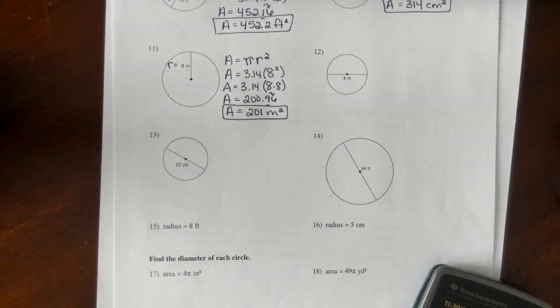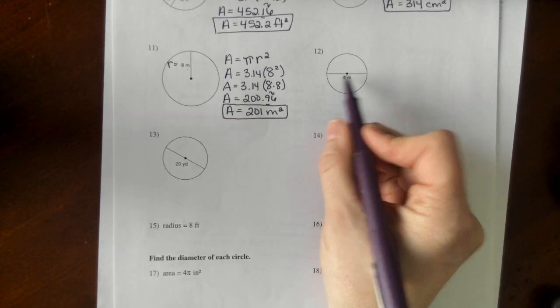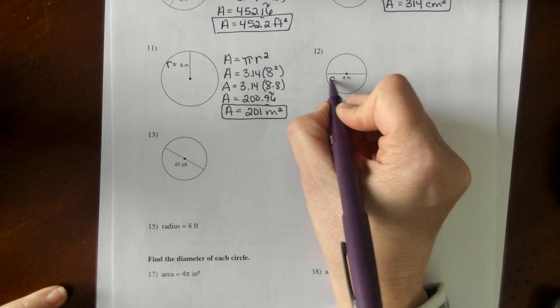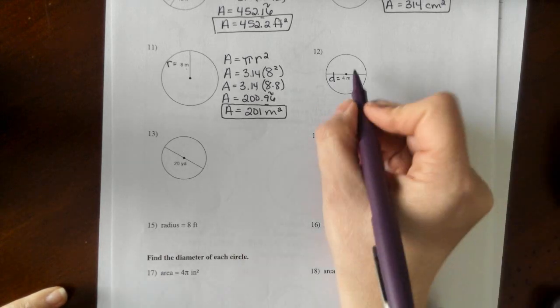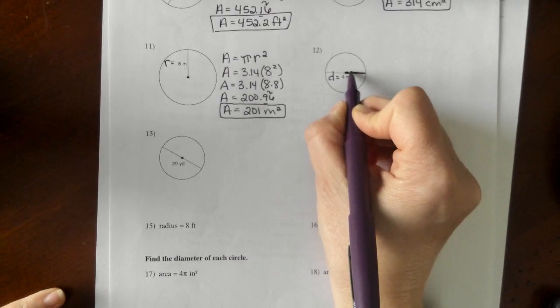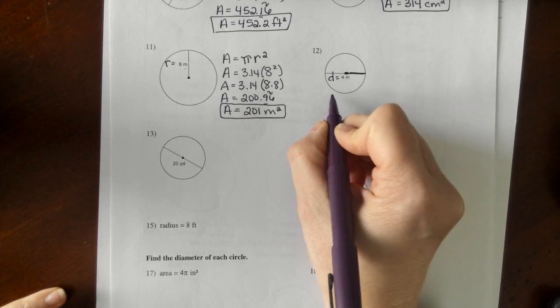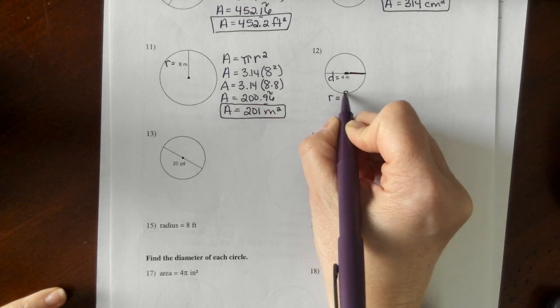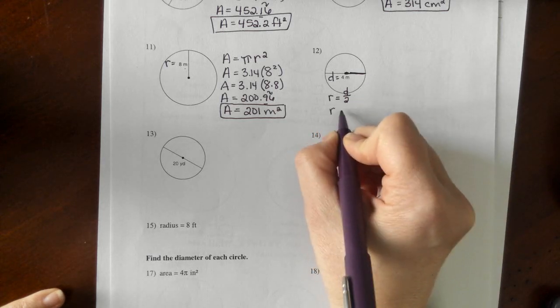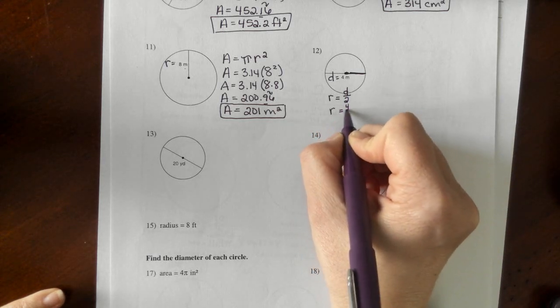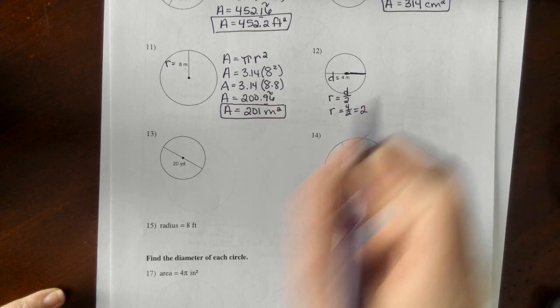Okay, number 12 is a little different. We can see here that they have given us the diameter. The diameter is 4, so we need the radius. We need half of that. The best way to find the radius is to take the diameter divided by 2. So our radius, we know, is 4 divided by 2, which gives us 2.